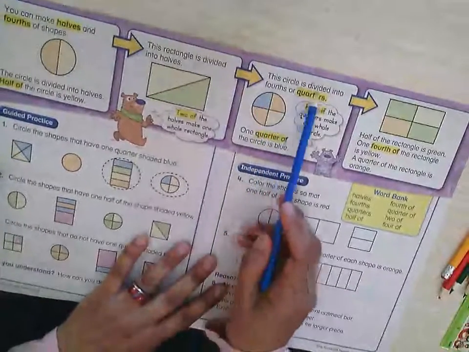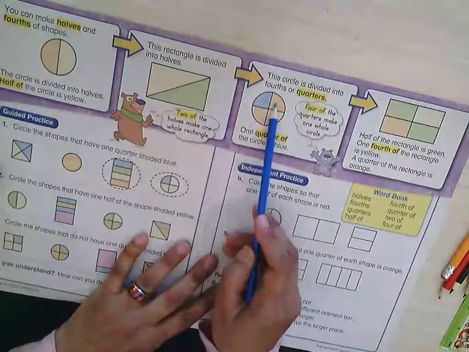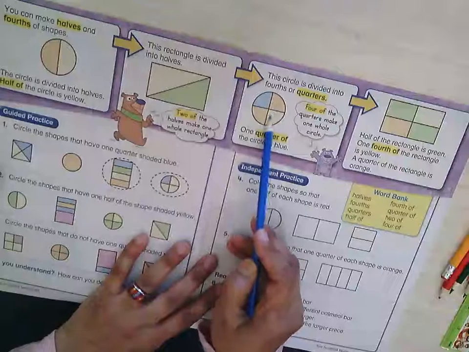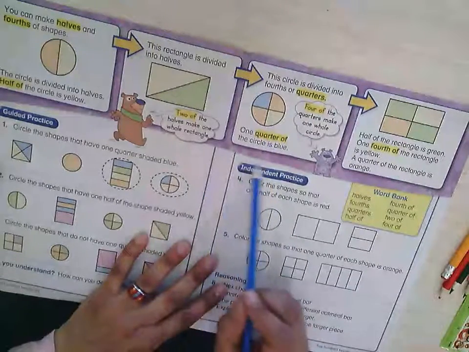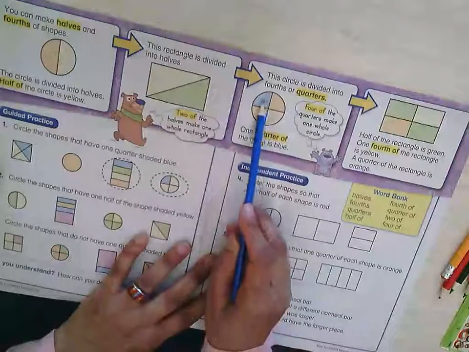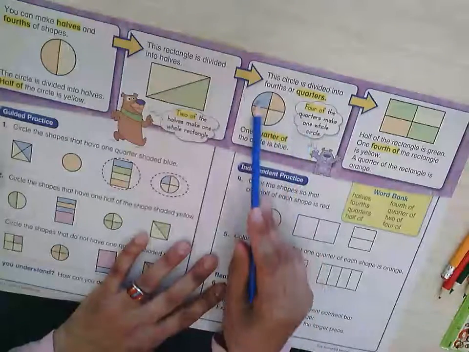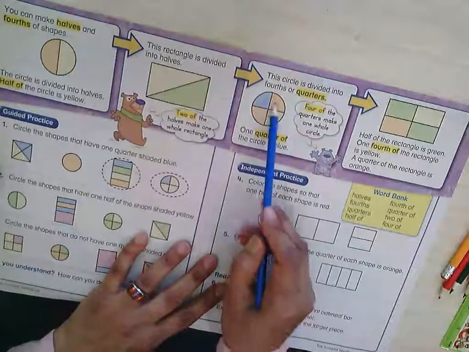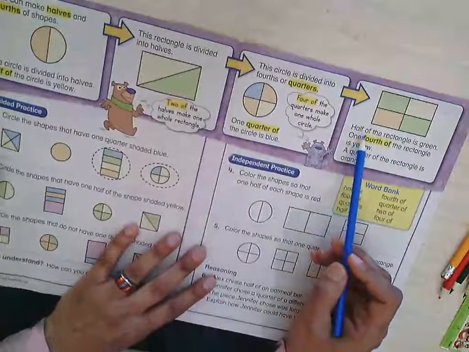All right, this circle is divided into fourths or quarters. Fourth, 1, 2, 3, 4, or quarter, second quarter, third, and fourth. Okay. 1/4 of the circle is blue. 4 of the quarters make one whole circle. 1, 2, 3, 4 give me one circle. All right, let's see the next one.